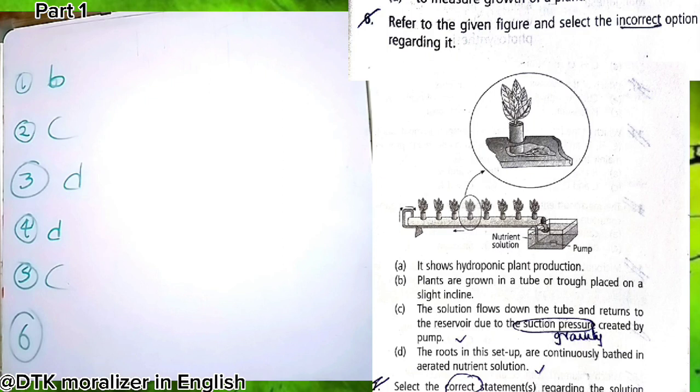Now question number 6. In this, we have to take the observation of the diagram, and you have to choose the incorrect option from it. It shows hydroponic plant production. Yes, plants are grown in a tube or trough placed on a slight incline. Yes, the solution flows down the tube, returns to the reservoir due to the suction pressure created by pump. No, not the suction pressure. It is caused by the gravity. It is naturally occurring. And option D, the roots in the setup are continuously bathed in aerated nutrient solution. Yes, it is also right. So, option C is not correct.